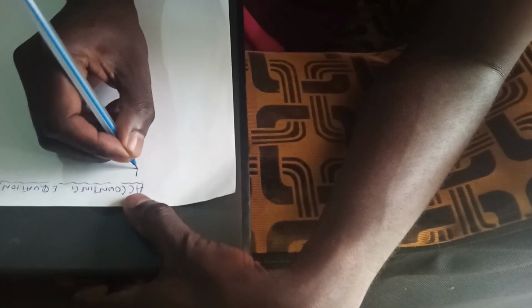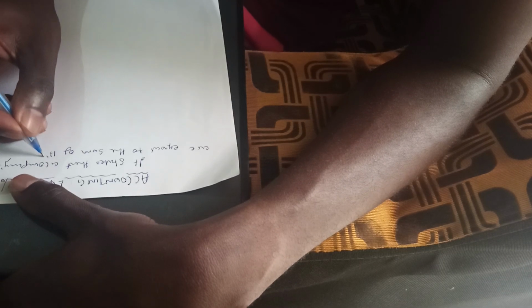The accounting equation states that a company's total assets are equal to the sum of its liabilities and its capital.